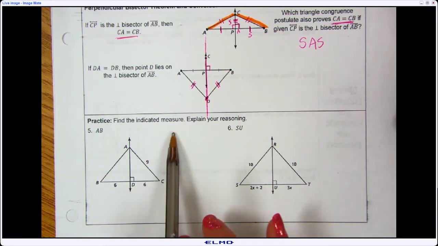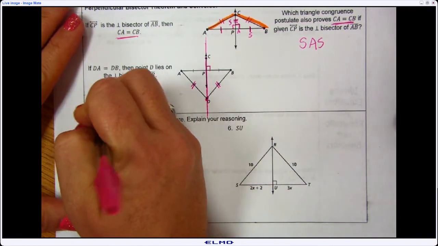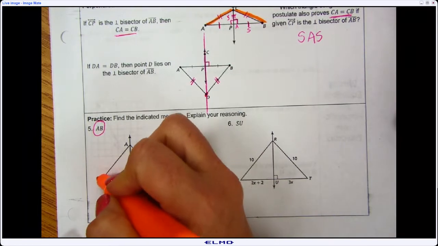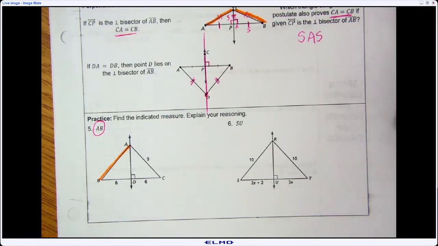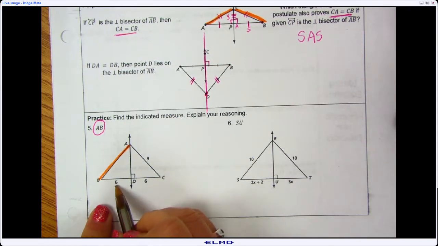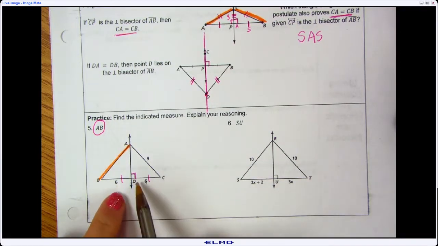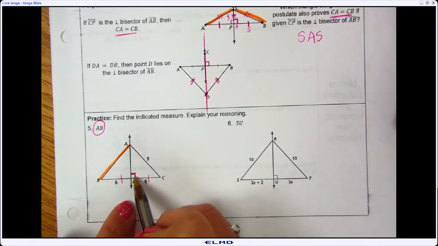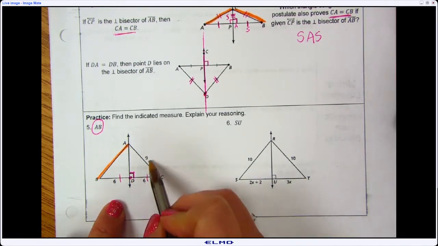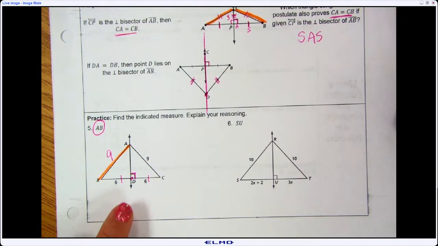All right, so find the indicated measure. They want us to find AB. So AB is this piece right here, and they want me to find that. So what I do is I look here and I'm like, oh, these are both 6, so this is equal to this. This is 90 degrees, so this is a perpendicular bisector because it's 90 degrees at the middle. So if this is 9, then this is 9.